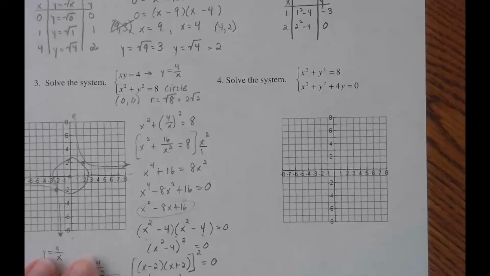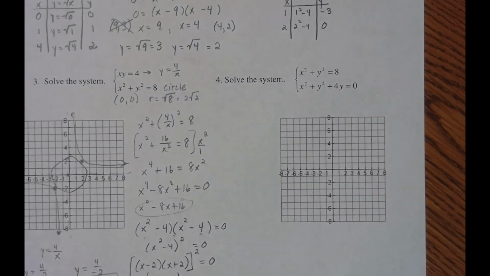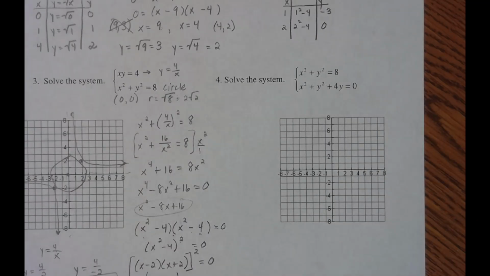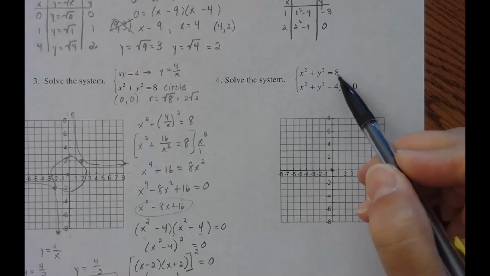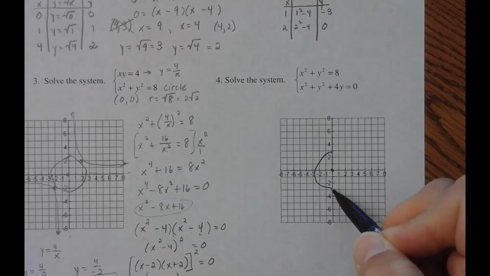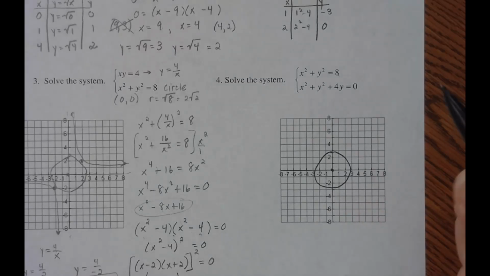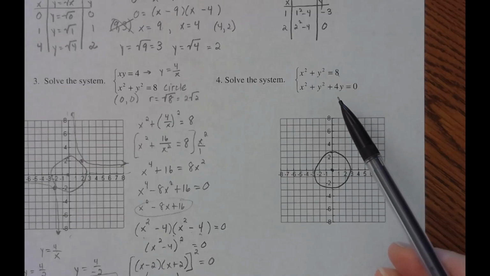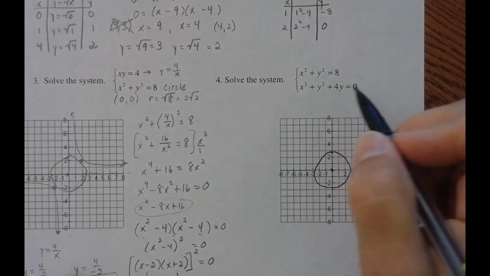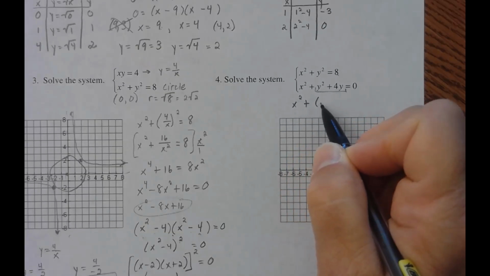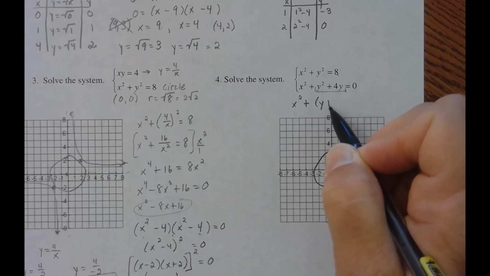Last one. We're going to solve this system of equations. And when you take a look at this, notice that we have the same equation here. It's another circle through 0, 0 with a radius of root 8, which is a little bit more than 2. And I will try and draw a circle there. The second equation is also a circle. We haven't worked with circles yet, but if I change it to standard form using completing the square, I will get a circle with an equation in this form.